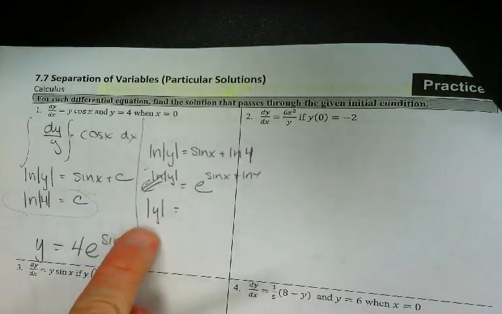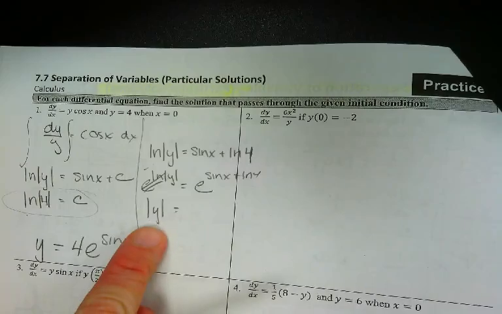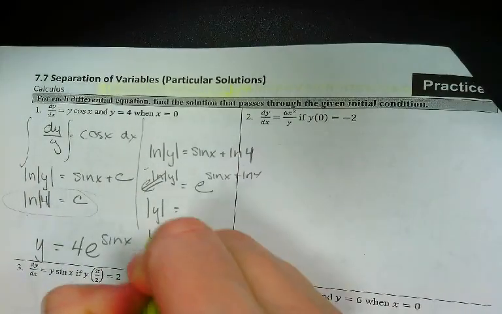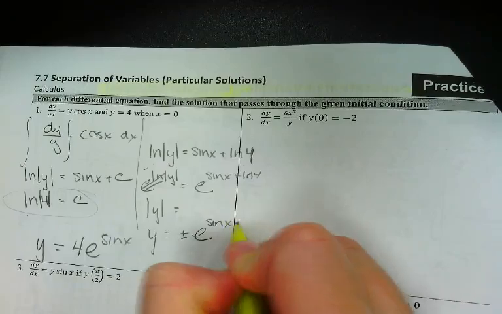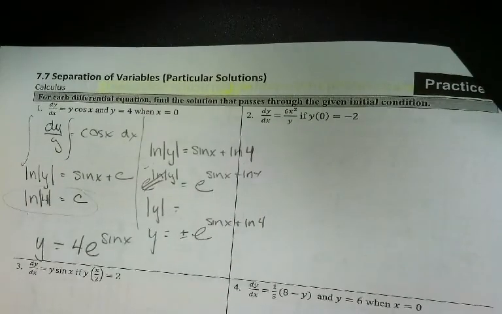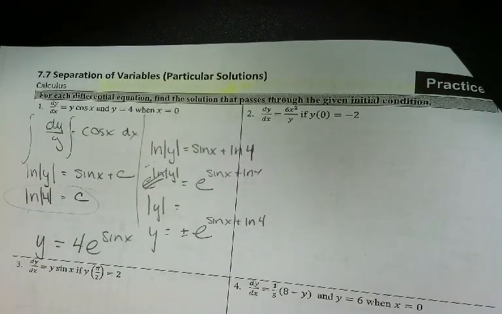We have the absolute value of y. So the only way to get rid of that absolute value is to make sure that you get a plus and minus e to the sine x plus the ln of 4. Okay, keep reminding yourself, if you have an ln in your integral, you've got to have a plus and minus when you get rid of that absolute value.